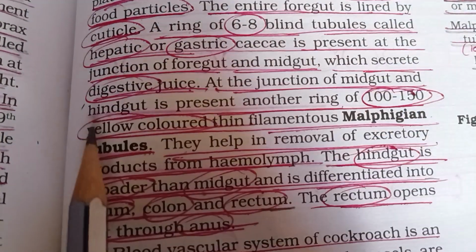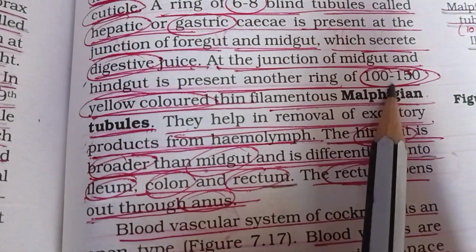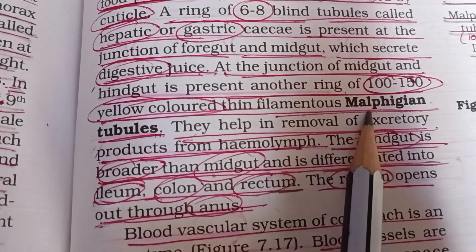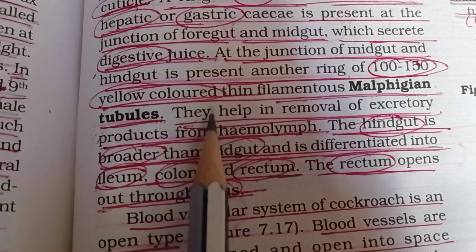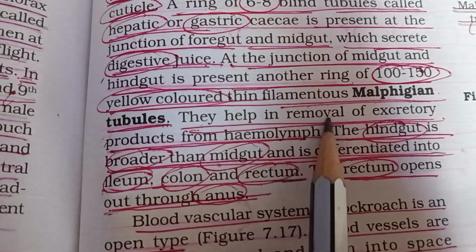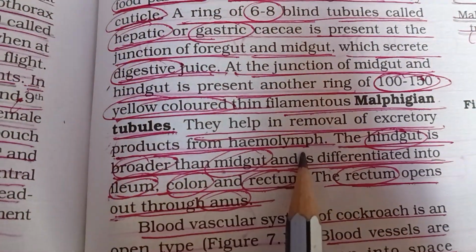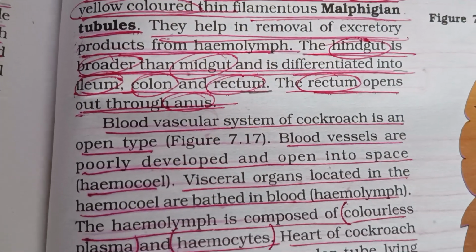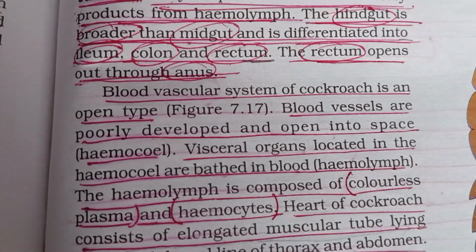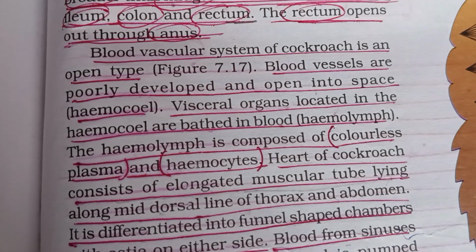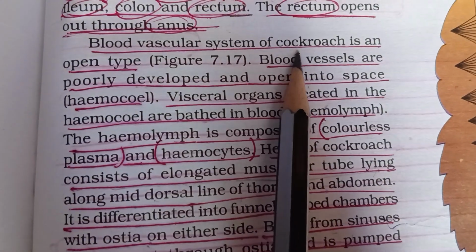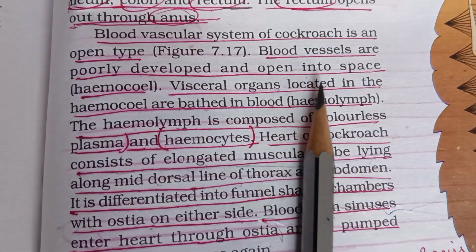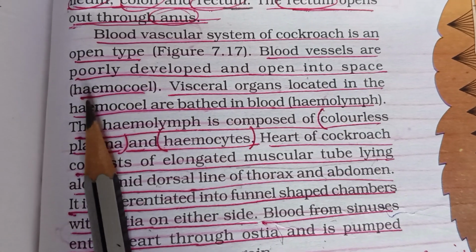At the junction of midgut and hindgut is present another ring of 100 to 150 yellow colored thin filamentous Malpighian tubules. They help in removal of excretory products from hemolymph. The hindgut is broader than midgut and is differentiated into ileum, colon, rectum. The rectum opens out through anus. Blood vascular system of cockroach is an open type. Blood vessels are poorly developed and open into a space known as hemocoel.